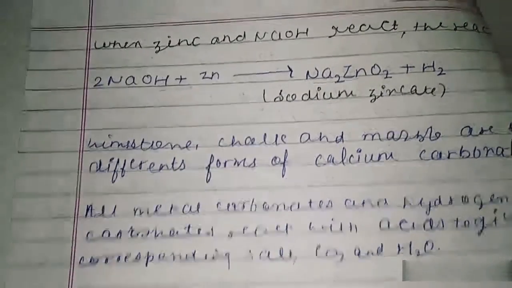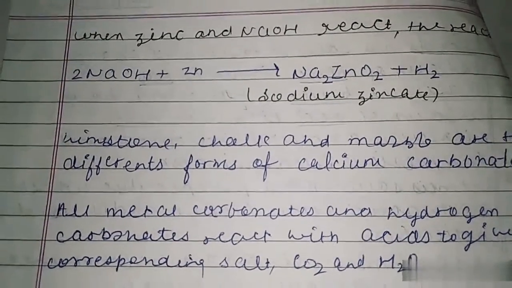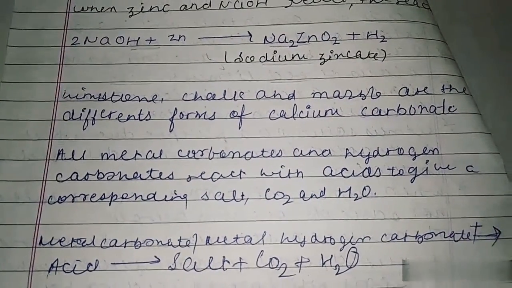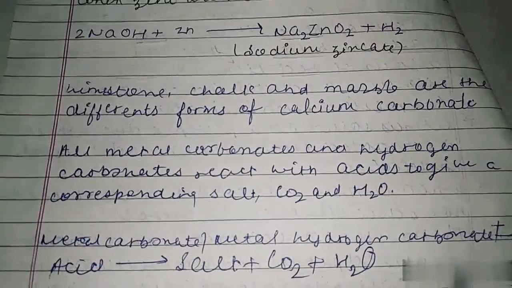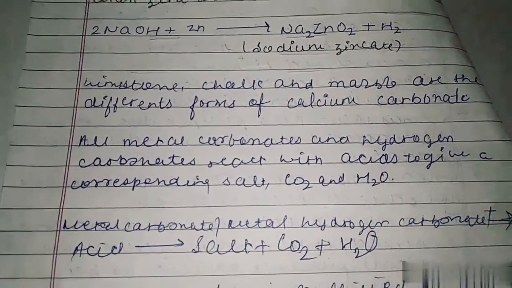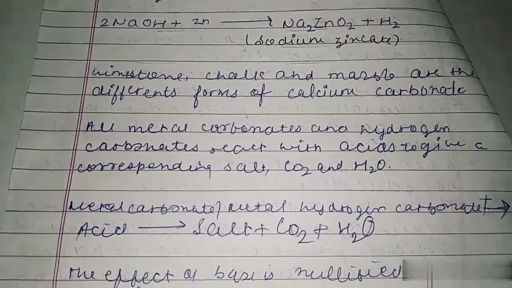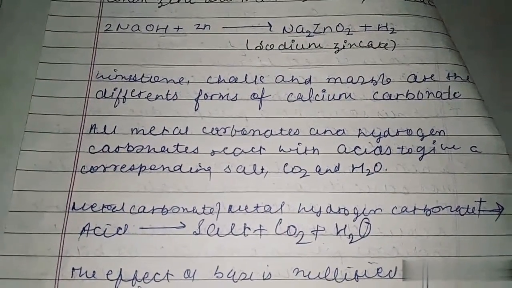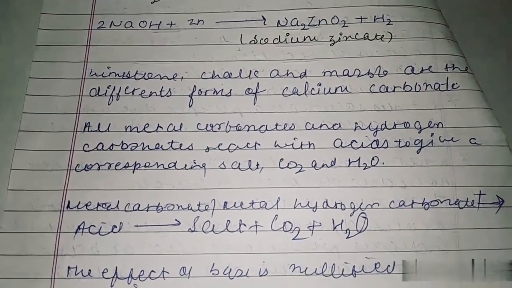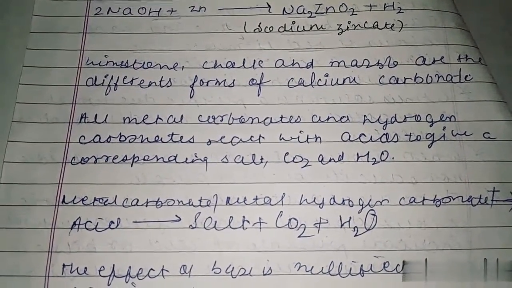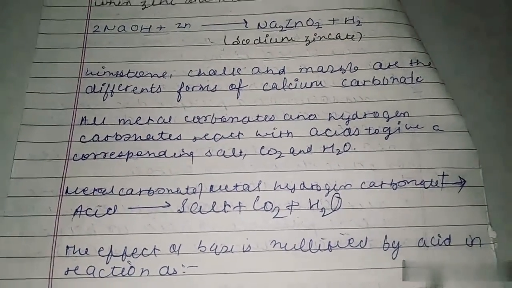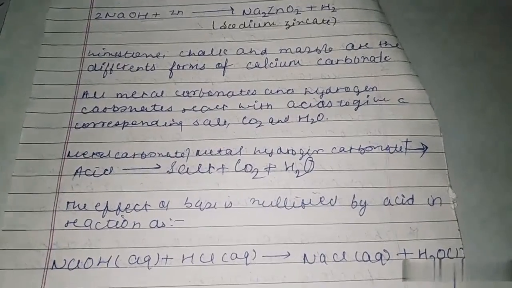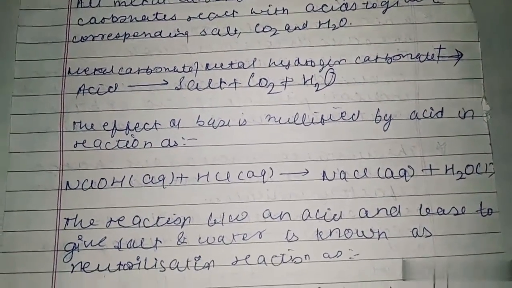Friends, when zinc and NaOH react with each other, the reaction is 2NaOH plus Zn gives Na2ZnO2 and H2 gas is released. Limestone, chalk and marble are different forms of calcium carbonate, that is CaCO3. All metal carbonates and hydrogen carbonates react with acid to give the corresponding salt, CO2 gas and water. So metal carbonate or metal hydrogen carbonate plus acid gives salt, CO2 gas and water. The effect of a base is nullified by an acid in the reaction NaOH plus HCl gives NaCl plus H2O.